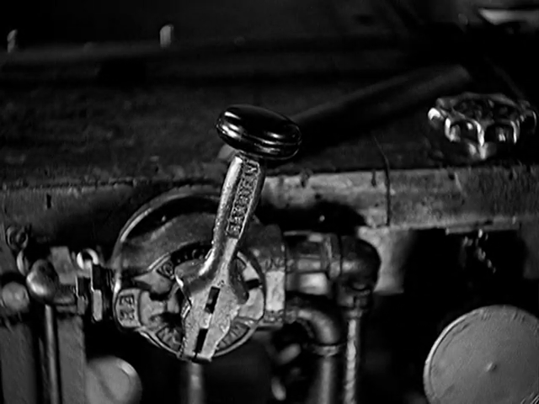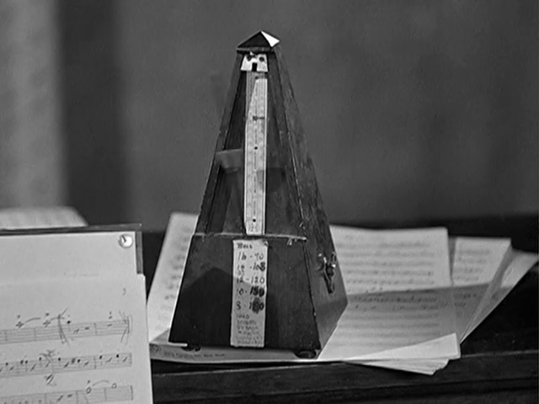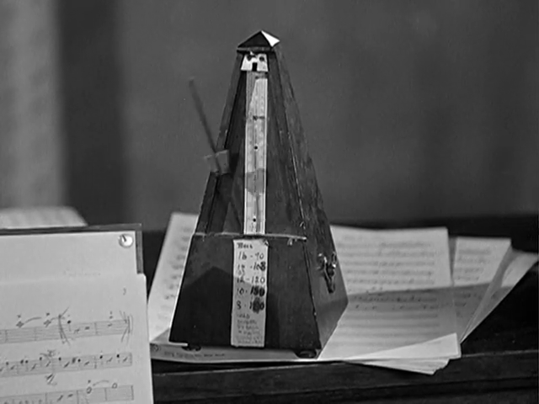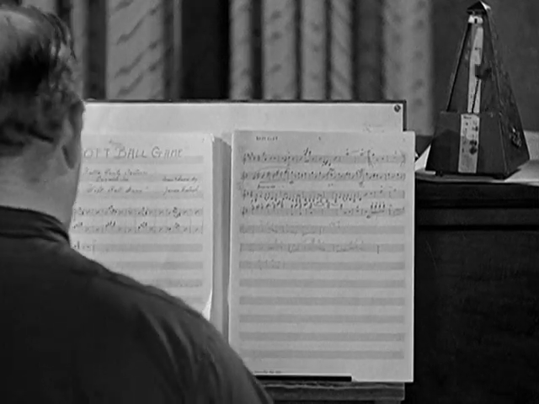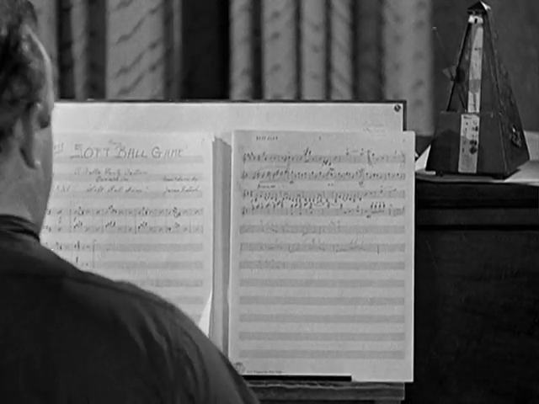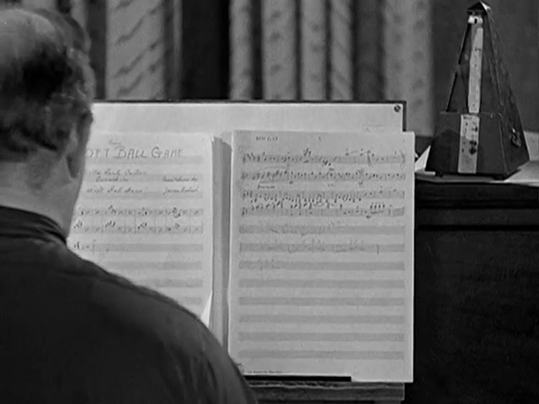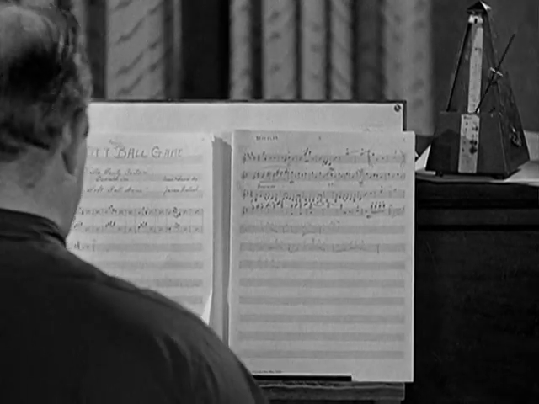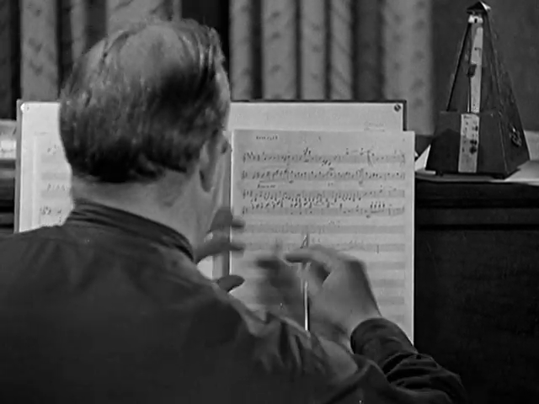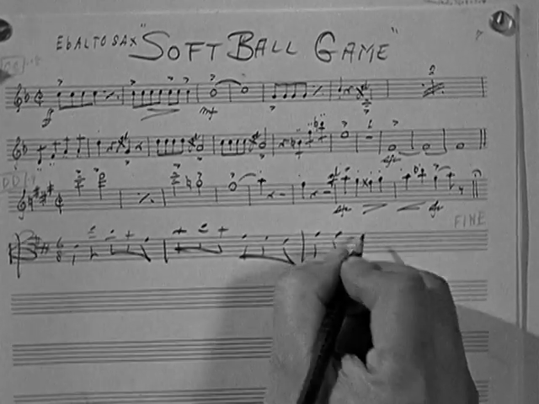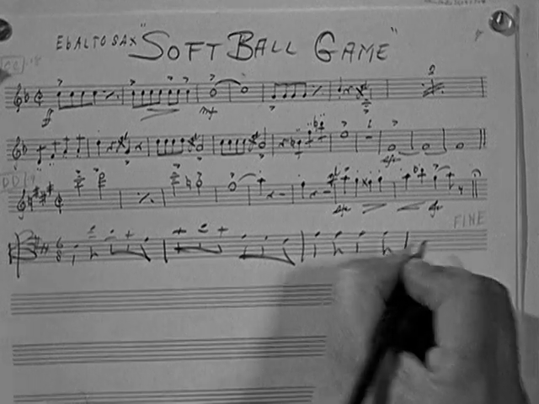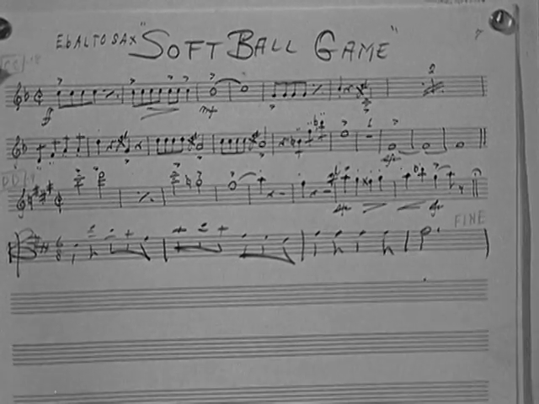And then while a metronome keeps the time precise, a composer is writing music. That chap can write melodies and harmonies as rapidly as you and I can sign our names. This is the musical score for the ball game between Oswald and his pals.